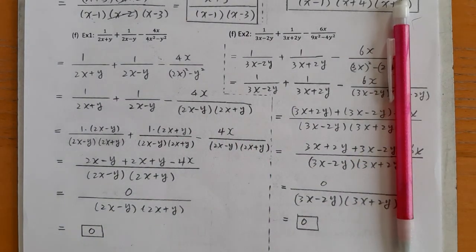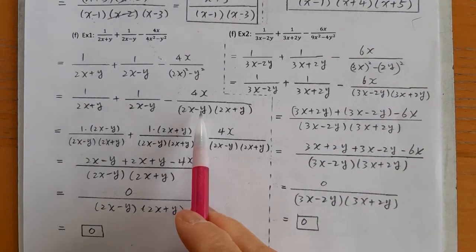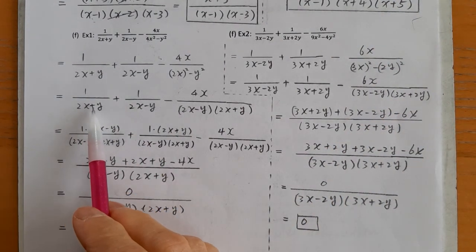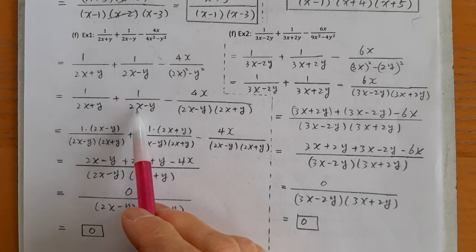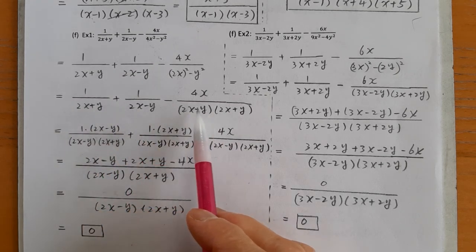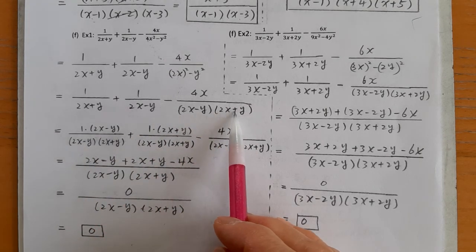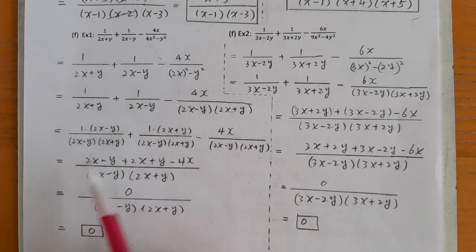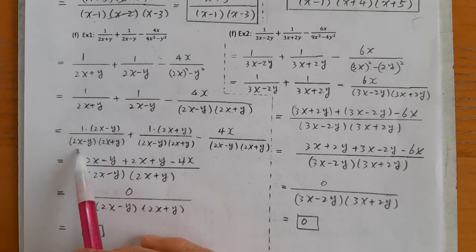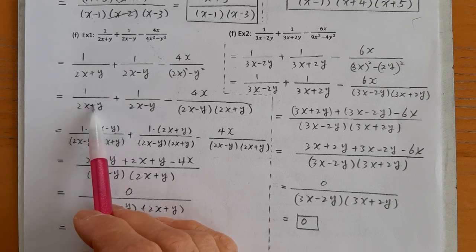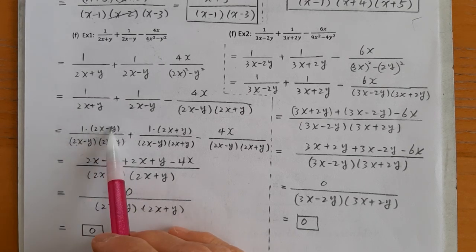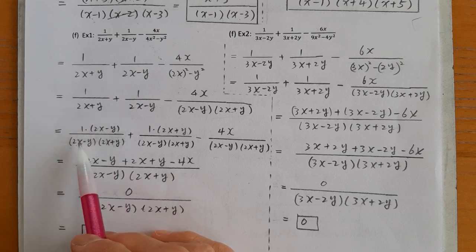And then find the LCD. Of the three denominators, this 2x plus y and this 2x minus y, the last one has both. So the LCD, the common denominator, should be 2x minus y times 2x plus y, the two factors multiplied together. For this one, to get this factor, we already have plus y, so multiply both sides by 2x minus y.